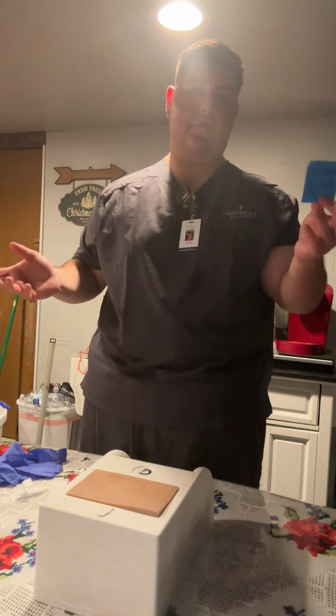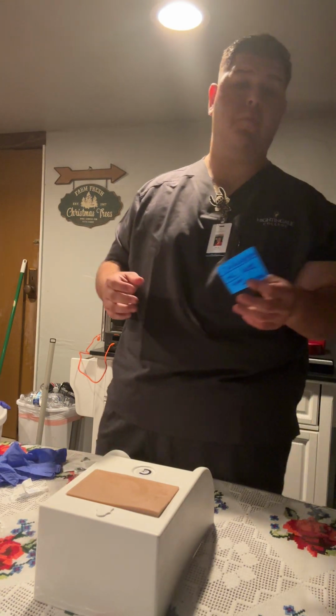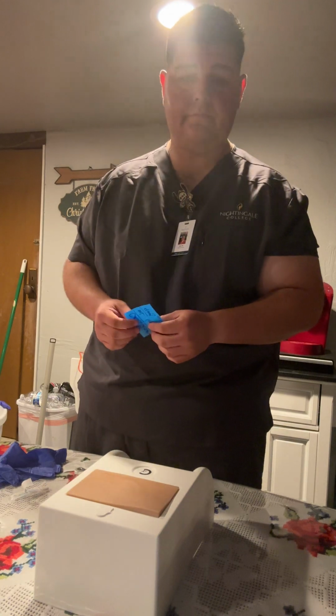So it's 1 milliliter over 4 milligram times 6 milligrams. When you cross multiply, it brings it out to 3 over 2. And when you divide it, it brings it out to 1.5. So it's 1.5 milliliters of morphine sulfate.